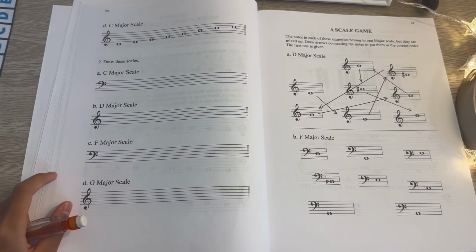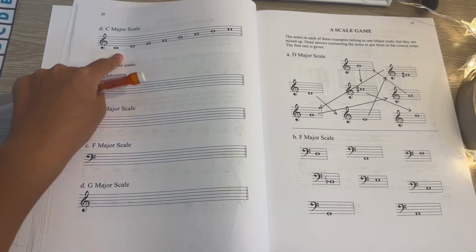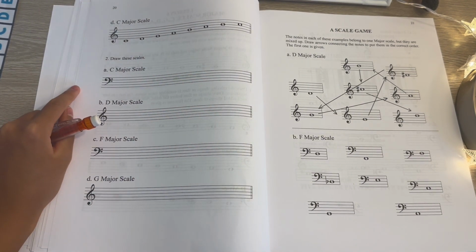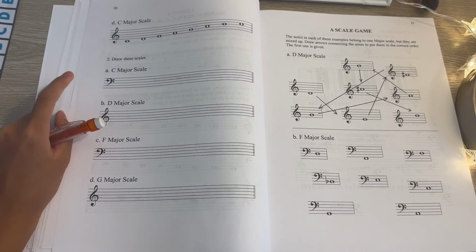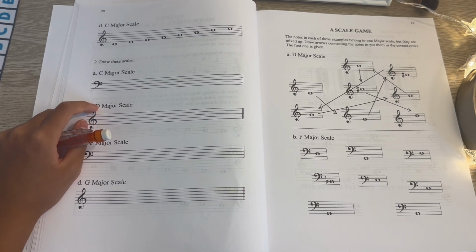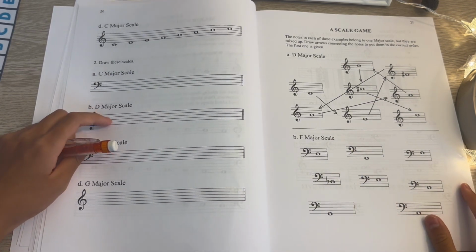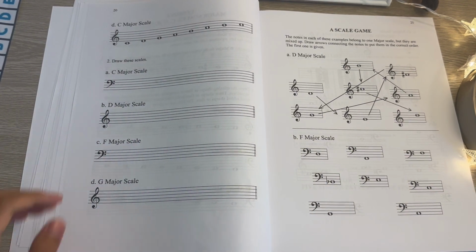So, draw these scales. Now, before they already gave us the notes, we just had to add accidentals. But now on this exercise, we have to actually draw out the notes ourselves as well as add in the accidentals. So let's begin. Okay, so in C major?